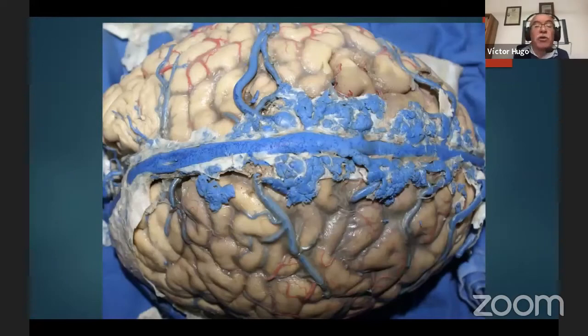Another view of the superior aspect of the brain. In this, you can see this venous lacuna. This is very important when you need to dissect some tumors. You need to keep in mind that this venous lacuna can be misinterpreted as sagittal sinus. These are an extension of the superior sagittal sinus.